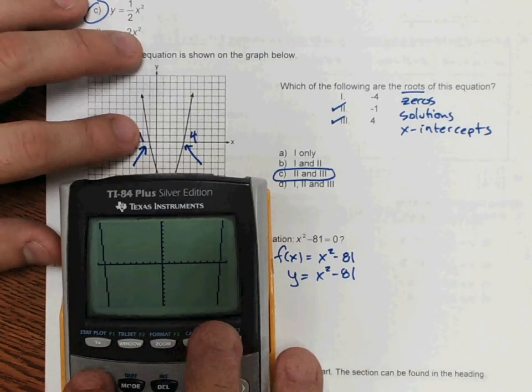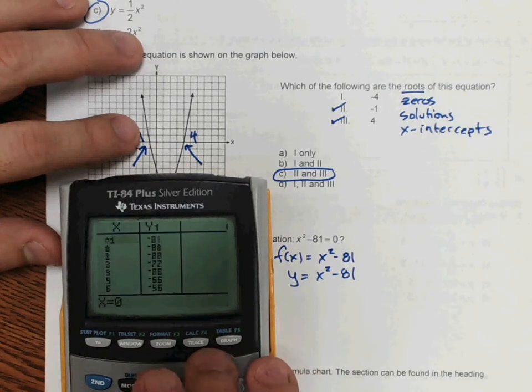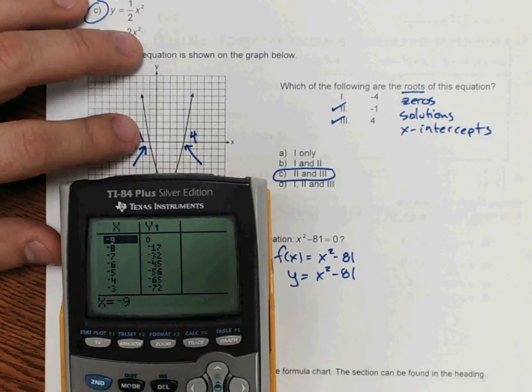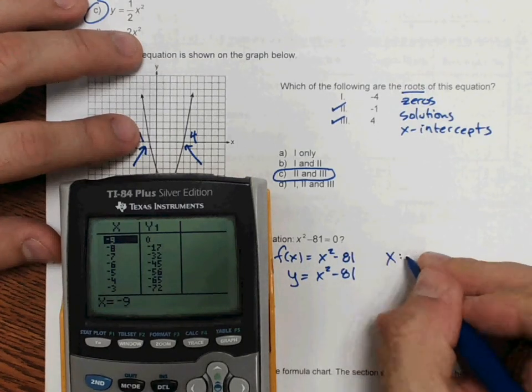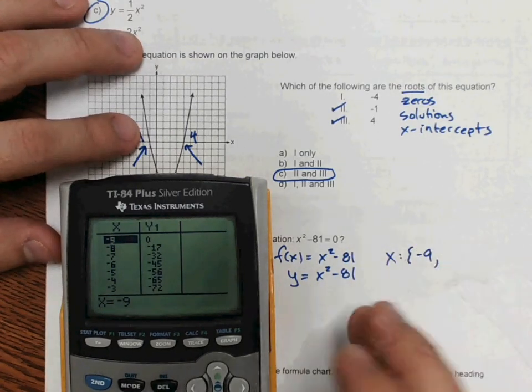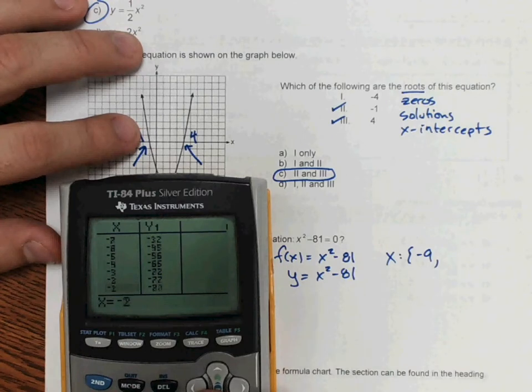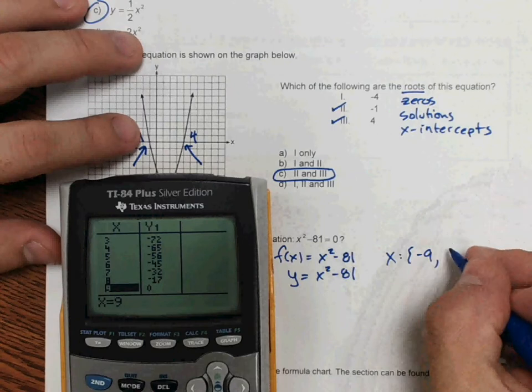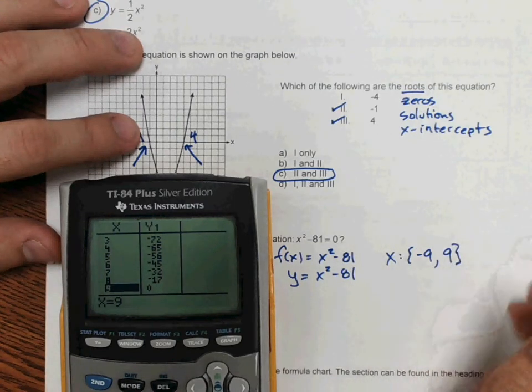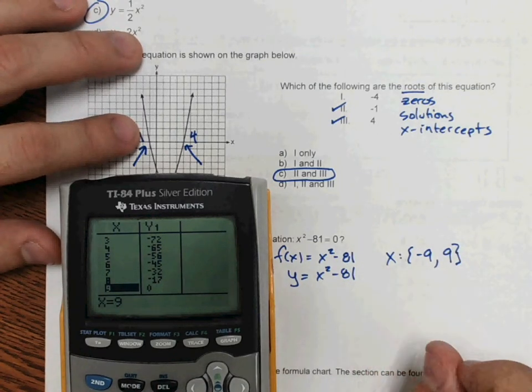We can check that by going to the table, going to -9, and at -9, y equals 0. So -9 is one of them. We're going to check +9 to make sure that's also a solution. And sure enough, +9 is as well. So that's how we would check that answer.